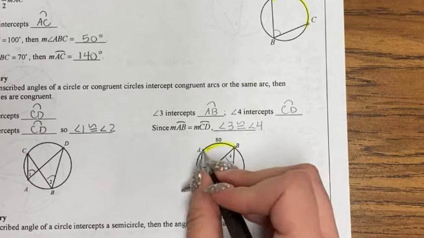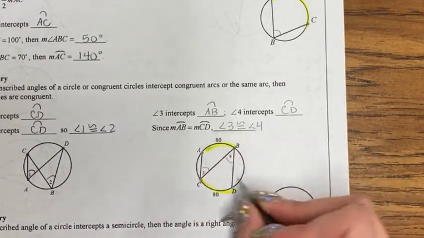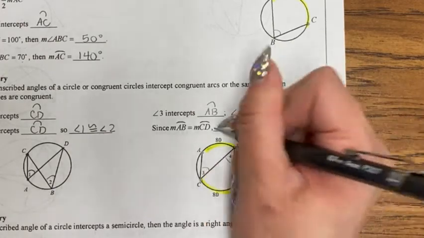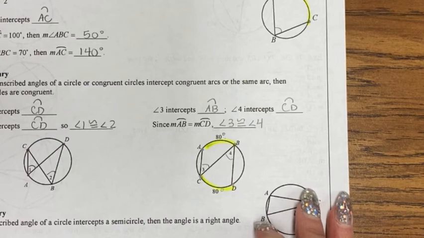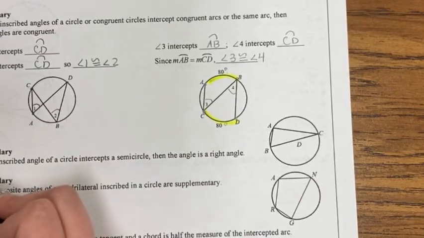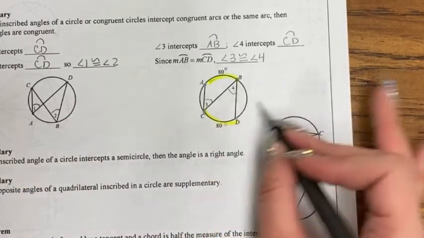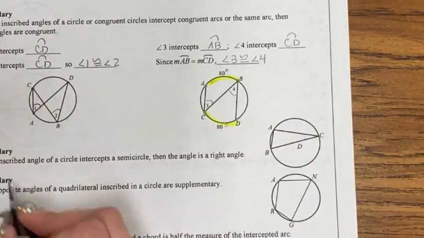It's the opening, it's not exactly the arc length, so please make sure that you are aware of that. So if this is 80 degrees, this is also 80 degrees. That's what you have in this situation. For this one, of course, you know that 4 is going to be 40 and 3 is going to be 40. So that's what you have.